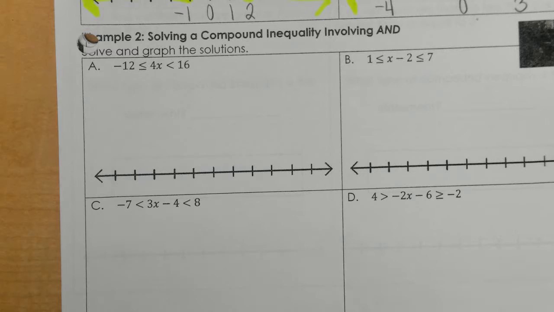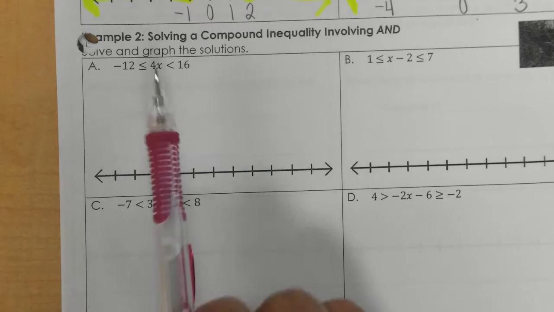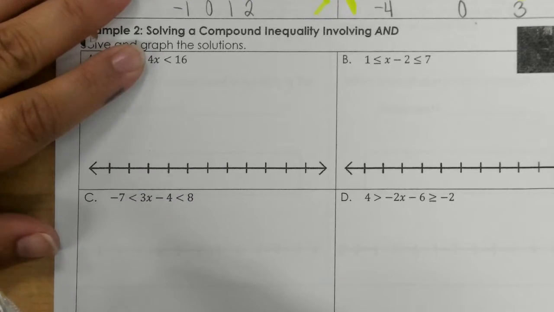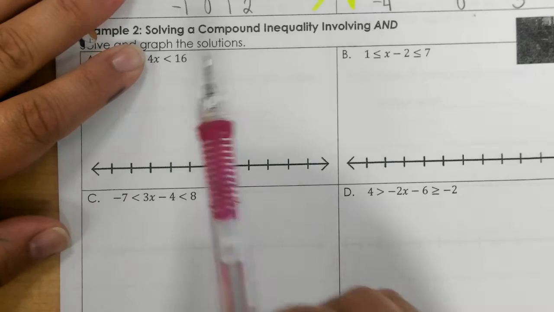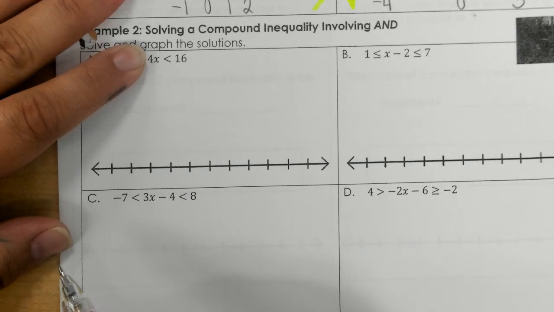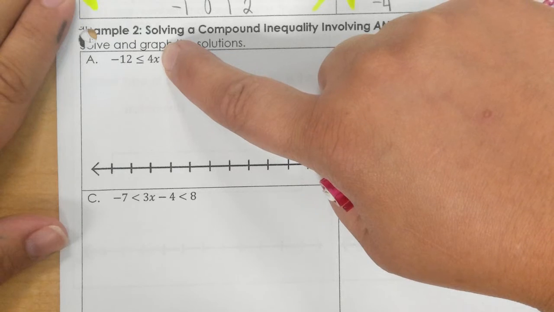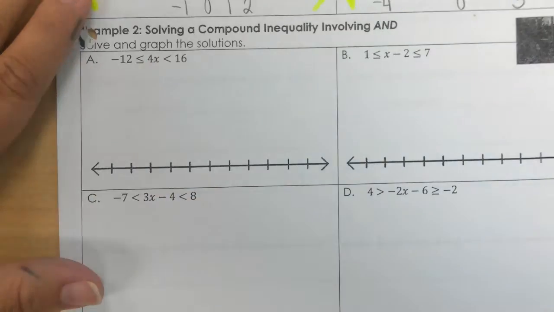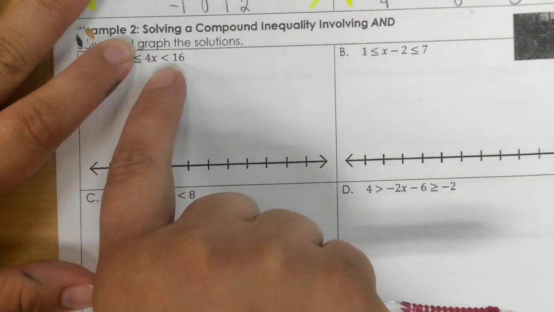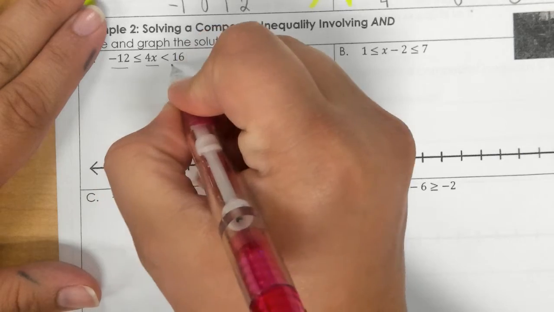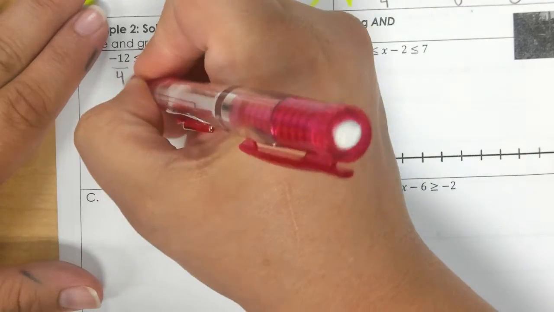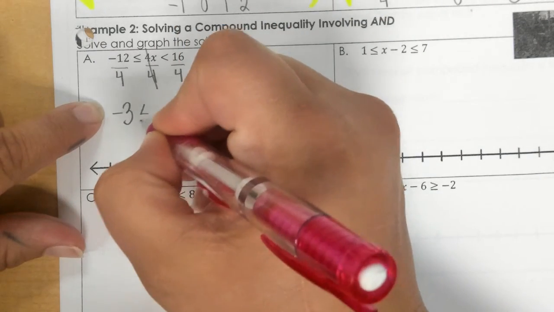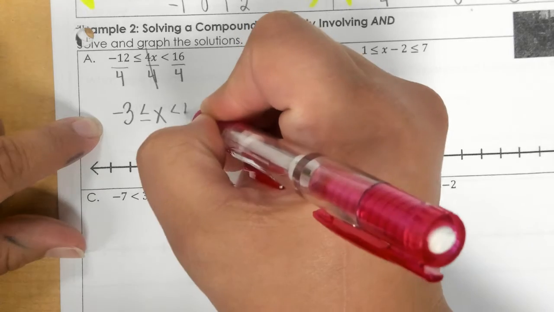So to solve this, I would look in the center here, and I'm going to decide, if I just had this part, how would I solve that? I would have to divide both sides by 4. But if I had this covered up and I just had this, what would I do? I would divide both sides by 4 to get x by itself. So instead of doing just one time divide by 4, you're doing it to all 3 sections. You're dividing by 4. So I would have -3 less than or equal to x less than 4.